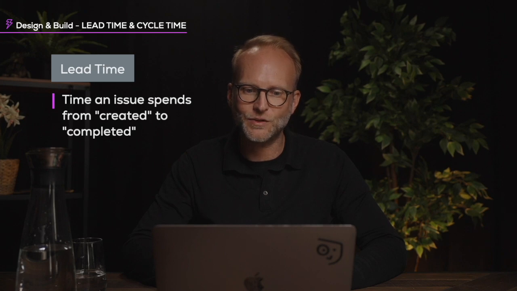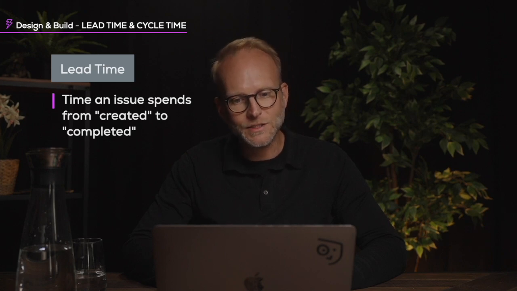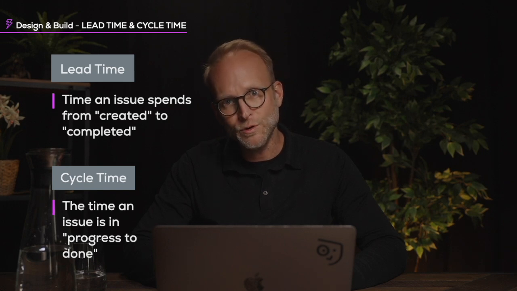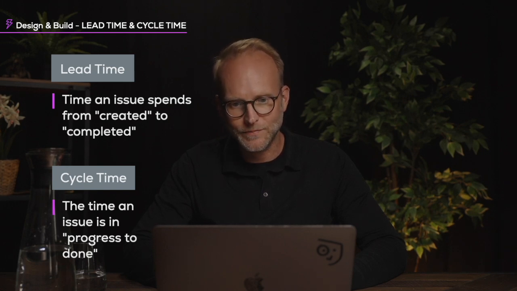Here's how Umano presents your lead time and cycle time as an indicator of speed in your team space. Remembering that lead time is the median time for an issue from its creation to completion, and cycle time is the median time an issue has been worked on, i.e. moved from being in progress to done.